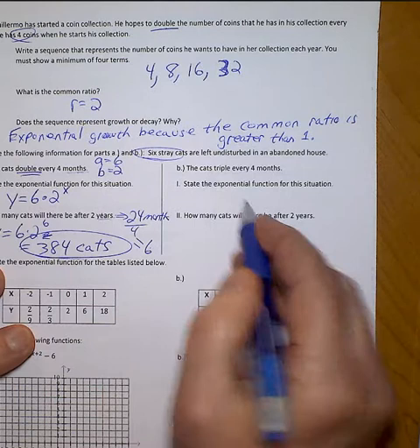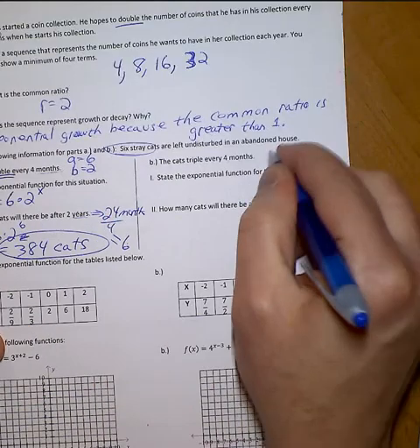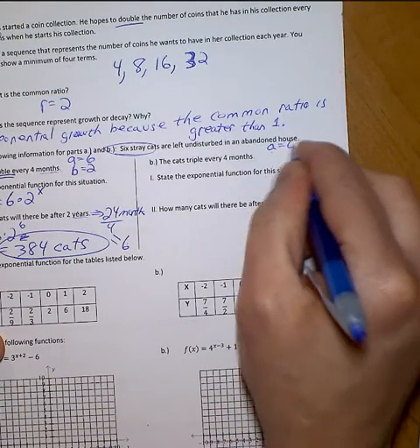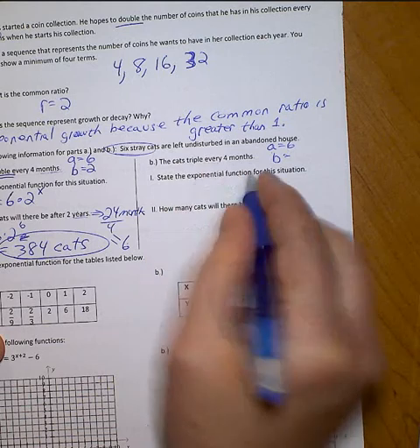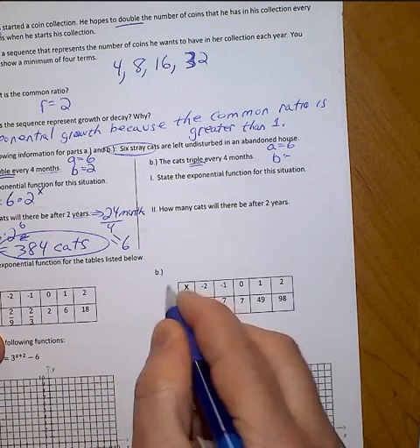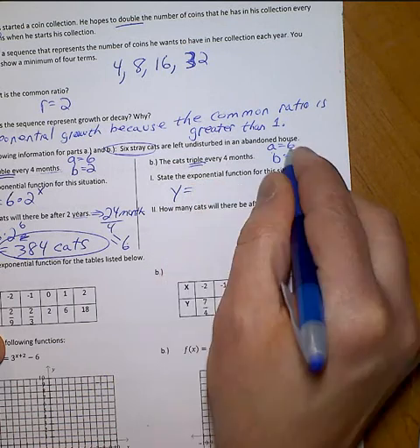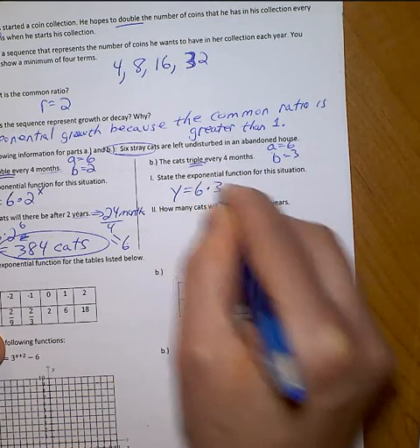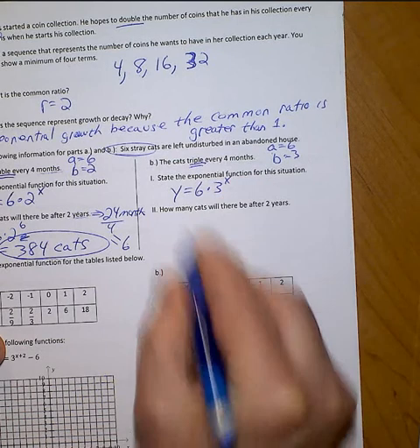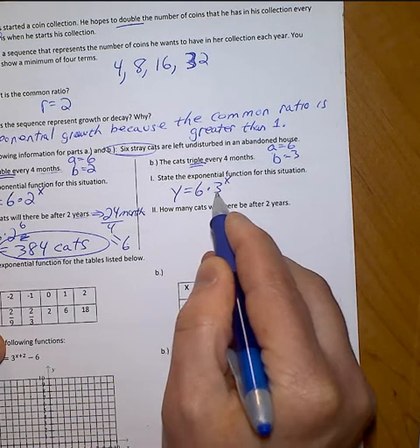Part B. I still start with 6 cats. A is 6. My B value, cats triple every 4 months. So they triple. B value is going to be 3. My exponential function is going to be the initial value, which is 6, times the B value, which is 3, to the x power. So y equals 6 times 3 to the x power.